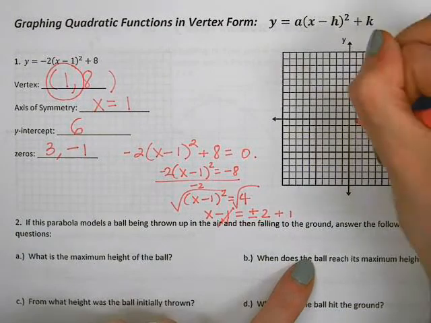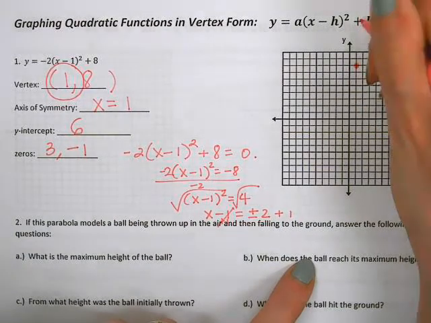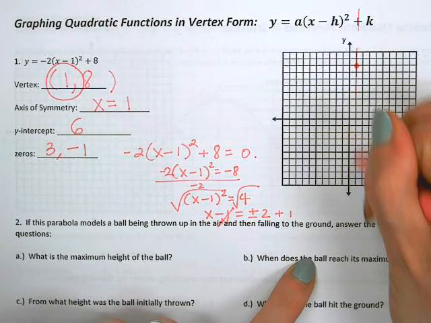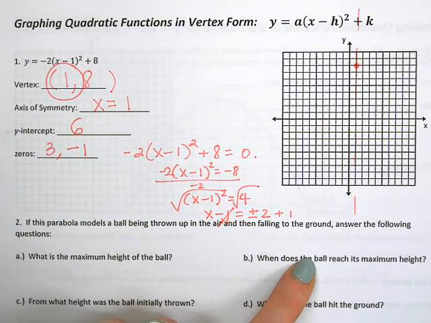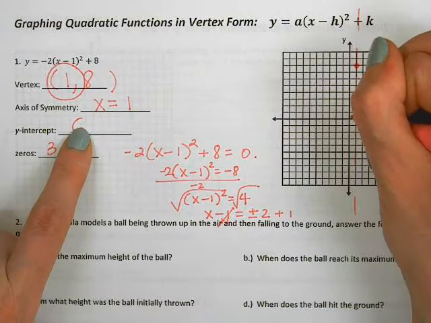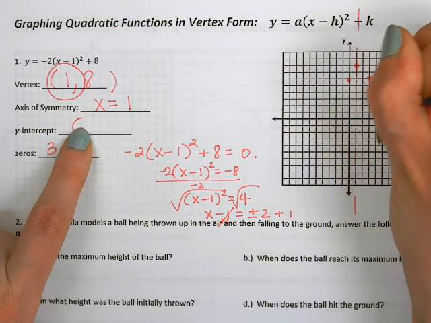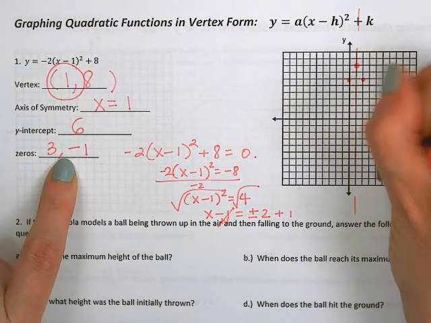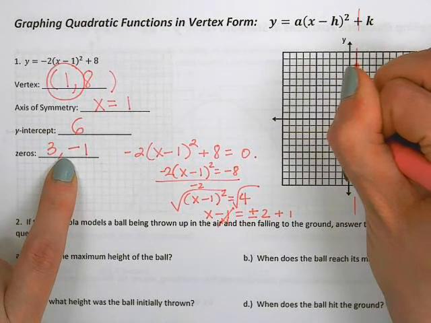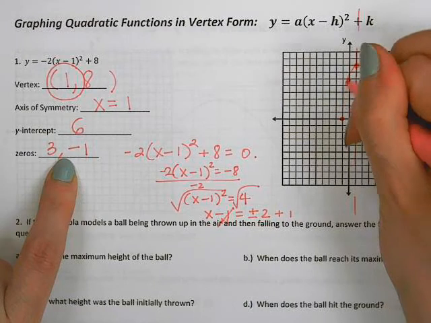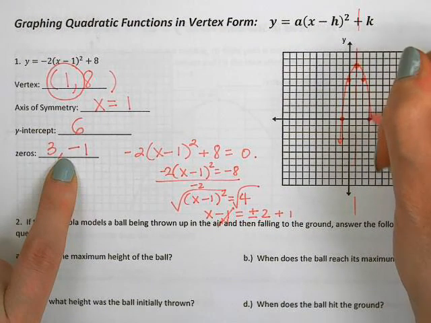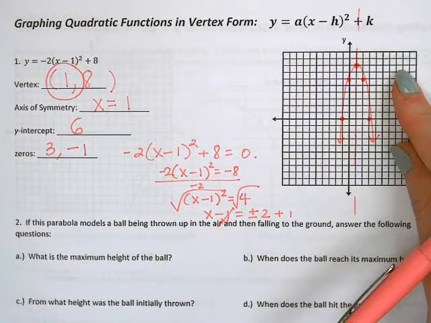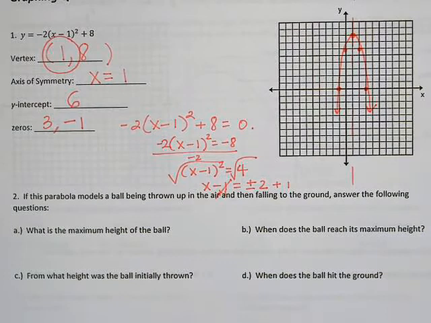So vertex at 1, 8. Line of symmetry down through 1. Y-intercept at 6, and its free point. And then zeros at 3 and negative 1. And there is your graph. Now that we have a graph, these are going to be really easy to find actually.